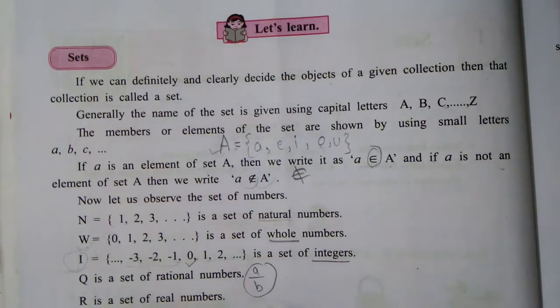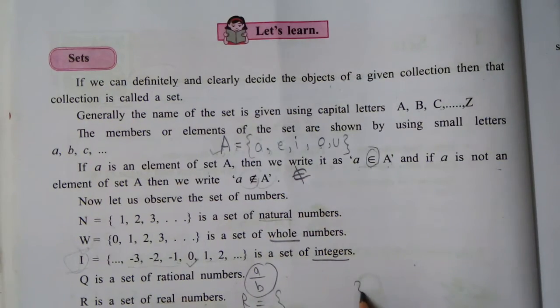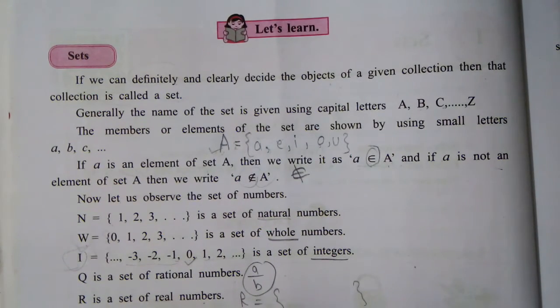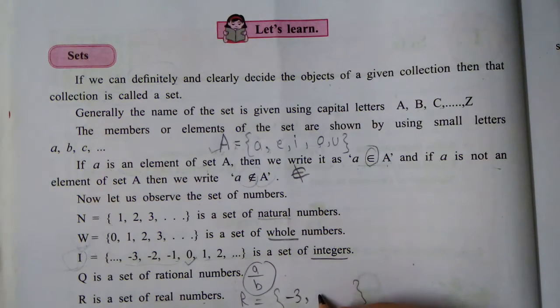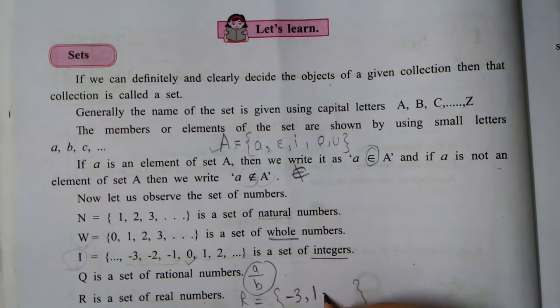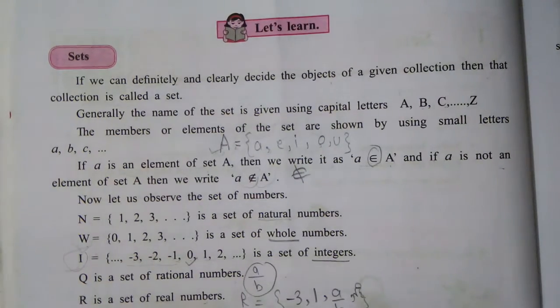Now R is the set of real numbers. What are real numbers? Real numbers include all the negative numbers, positive numbers, rational numbers like a upon b, and irrational numbers like root. Okay, so this is a real number.